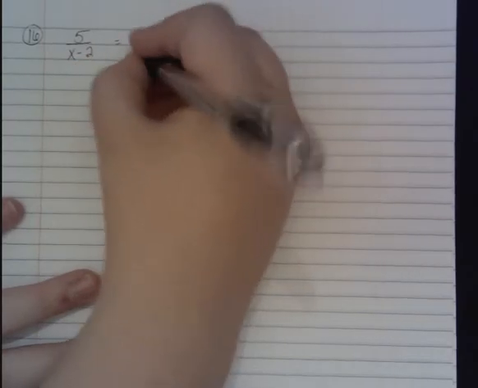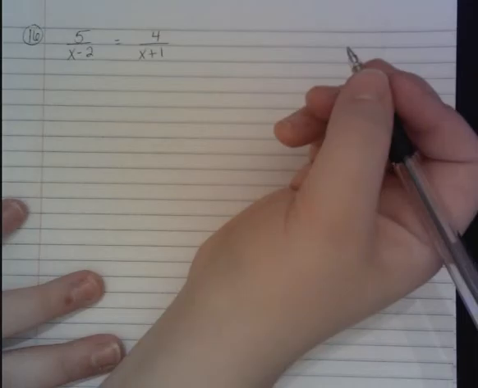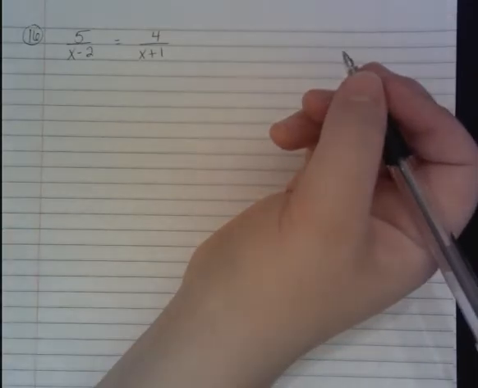Problem number 16, I have 5 over x minus 2 equals 4 over x plus 1. So I'm going to multiply by both of my denominators, because when in doubt, just use whatever denominators you have. So I'm going to multiply by an x minus 2 and an x plus 1.